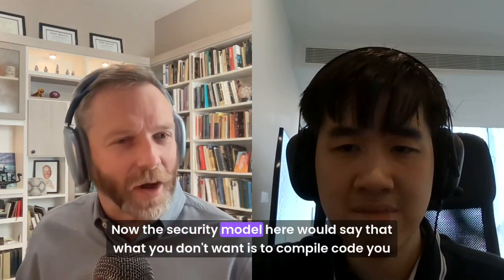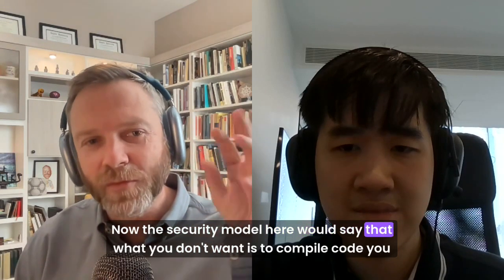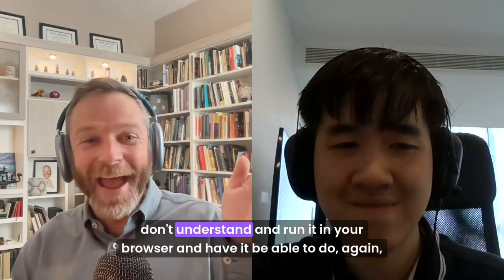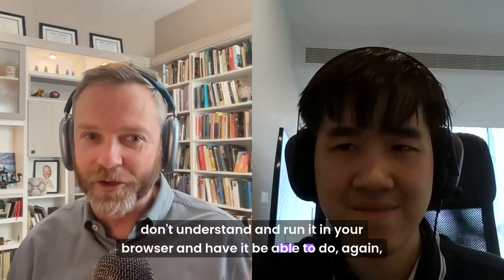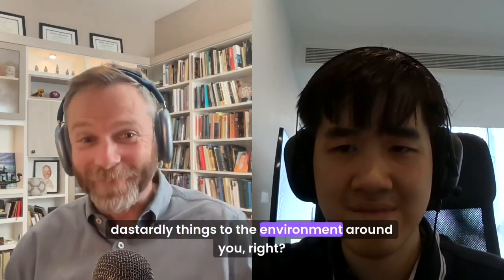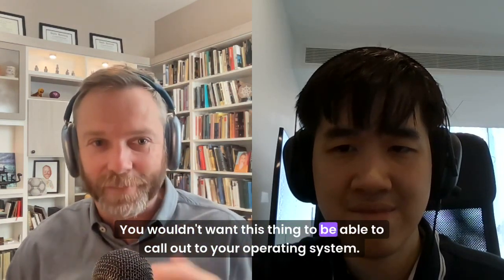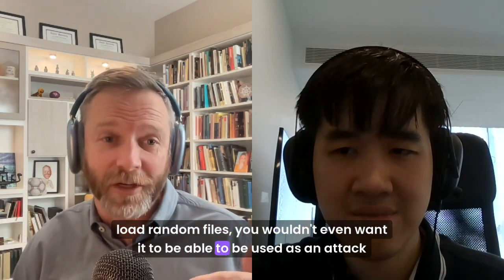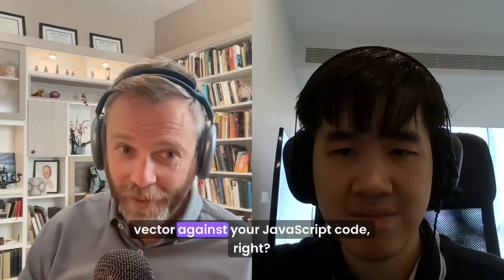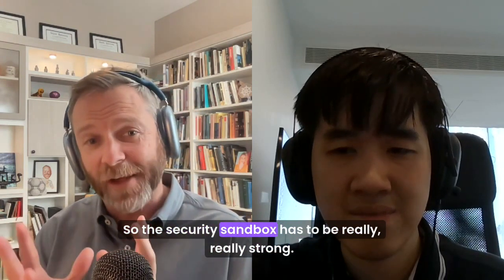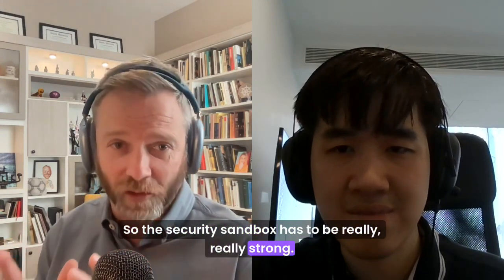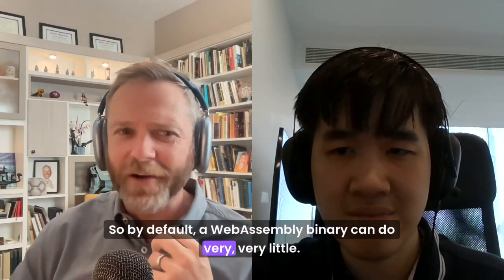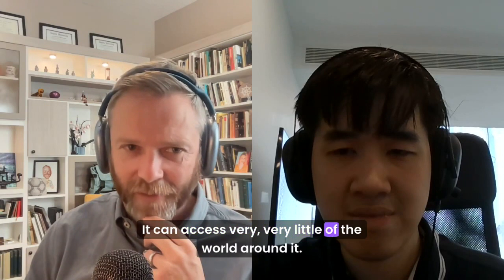Now, the security model here would say that what you don't want is to compile code you don't understand and run it in your browser and have it be able to do, again, dastardly things to the environment around you, right? You wouldn't want this thing to be able to call out to your operating system, load random files. You wouldn't even want it to be able to be used as an attack vector against your JavaScript code, right? So the security sandbox has to be really, really strong. So by default, a WebAssembly binary can do very, very little. It can access very, very little of the world around it.